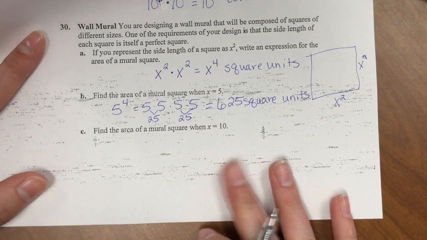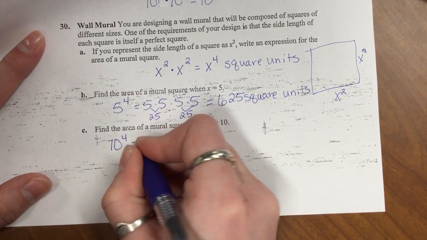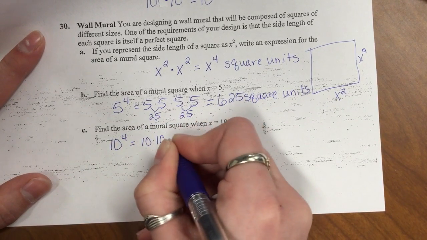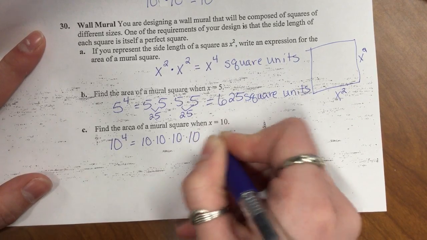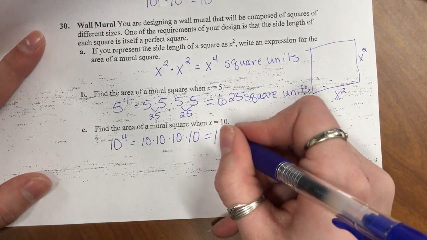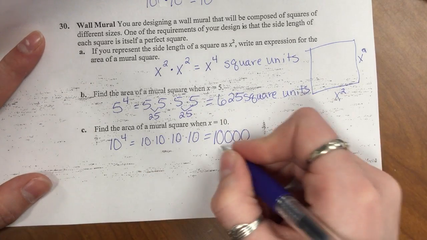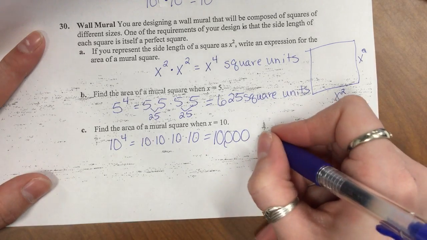Okay, find the area of the mural when x is 10. 10 to the 4th. 10 times 10 times 10 times 10. The easy thing about tens is you just add up the zeros. 1, 2, 3, 4 zeros. Okay, and comma, square units.